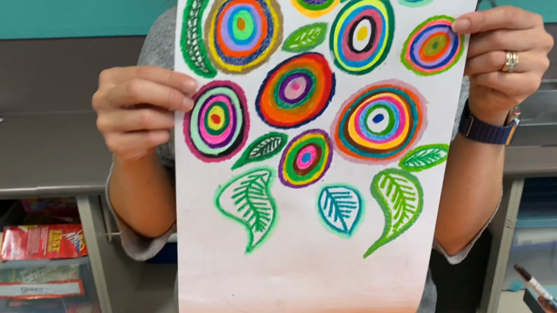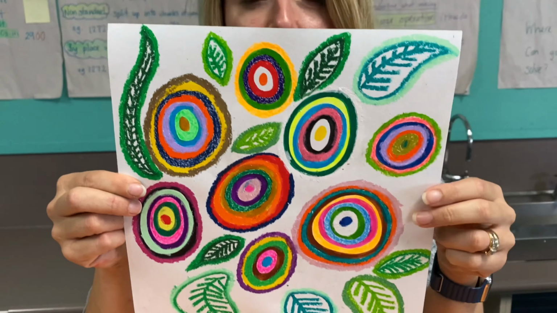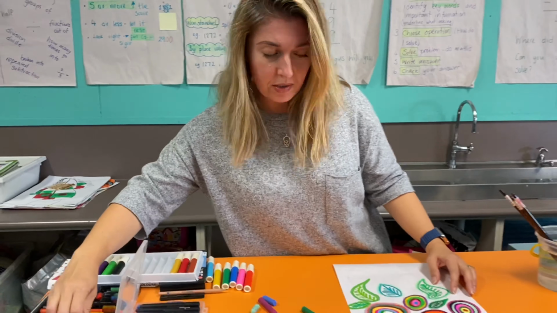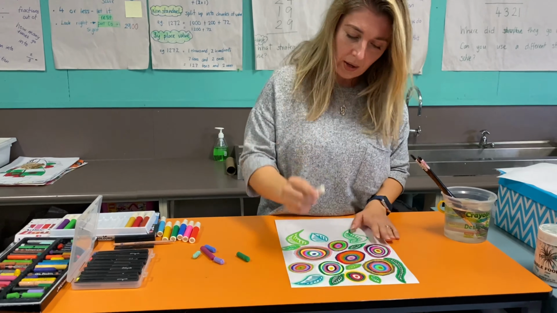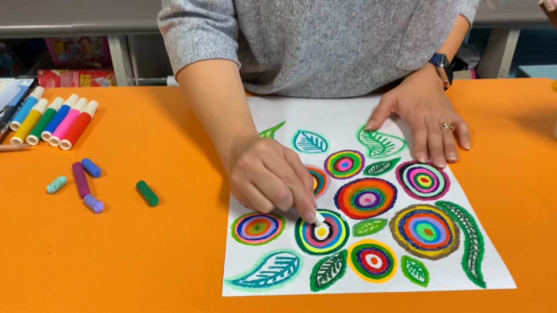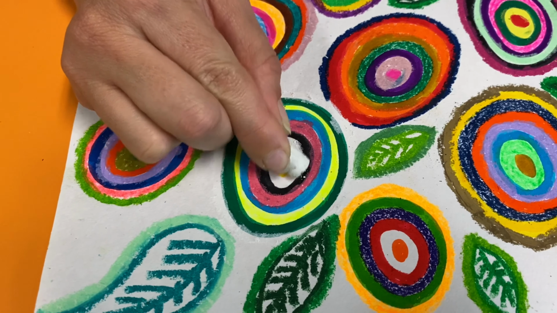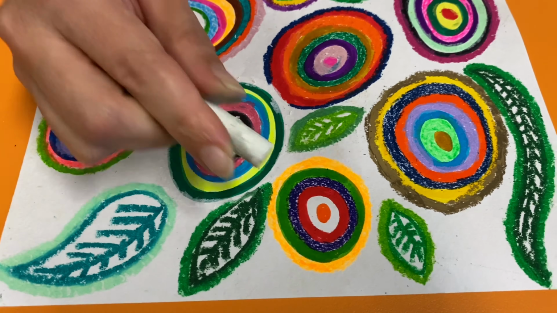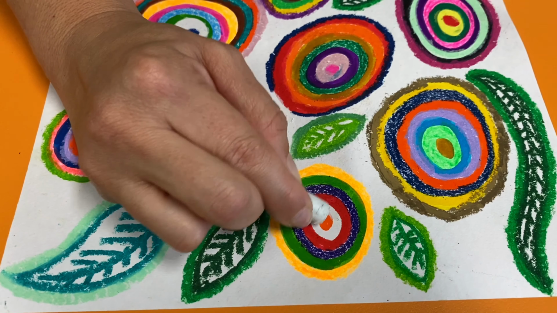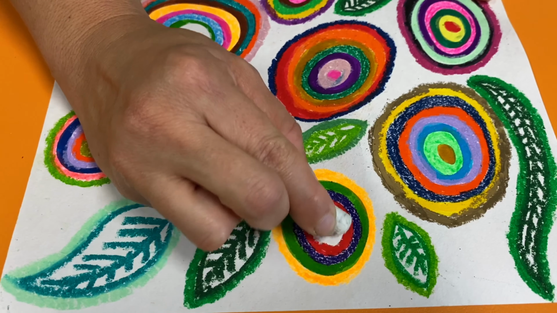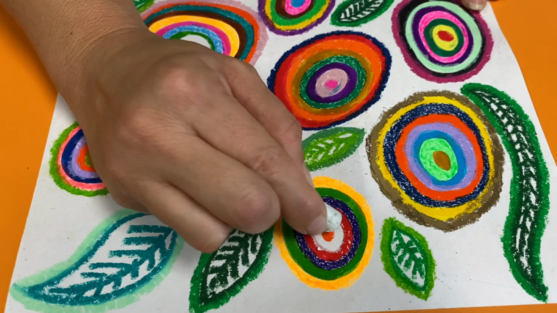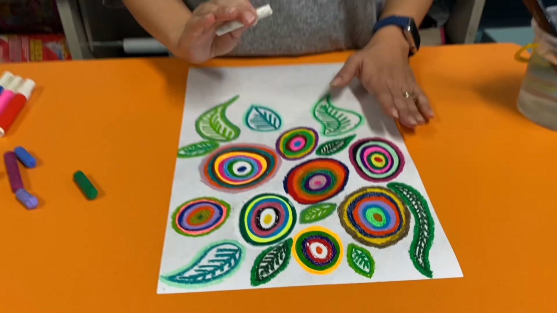Now you will notice some of the spaces are white, but that's because Mrs. Cheung has been a little bit sneaky. I have actually used white oil pastel. So some of you are probably wondering, what do I do with that white crayon or that white pencil that I never use? Well, this is the artwork where you can use it, because at the end when we paint, that white is going to make it stand out.